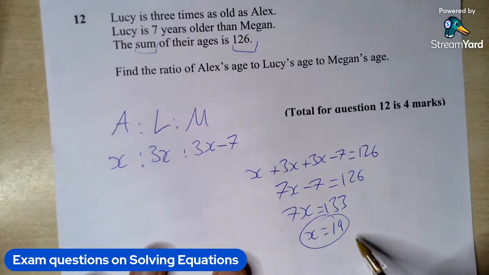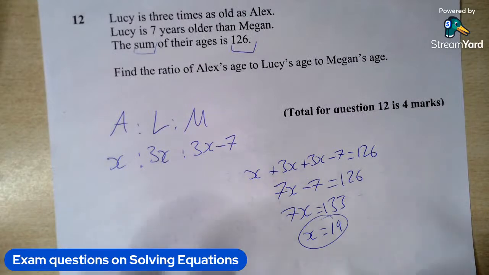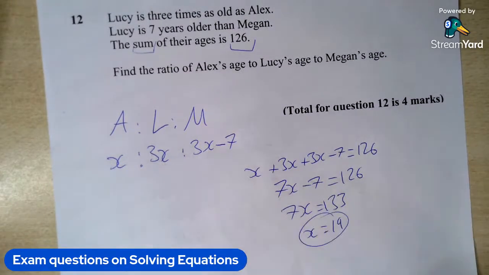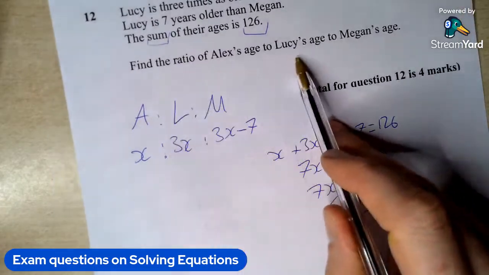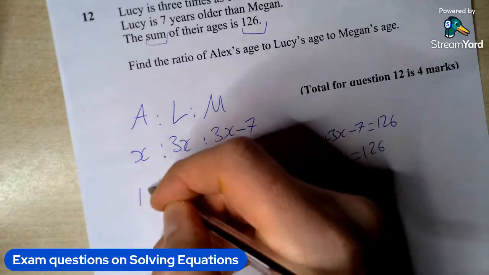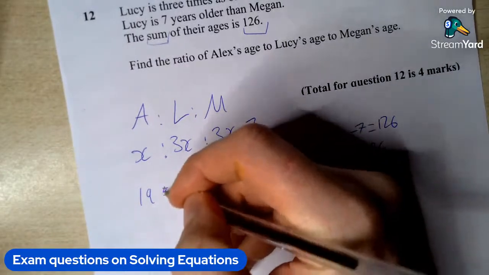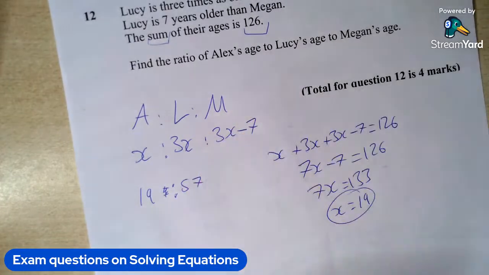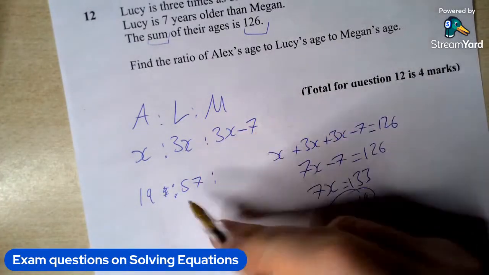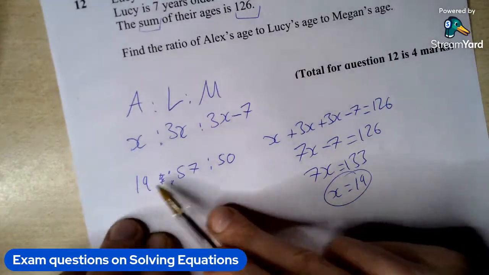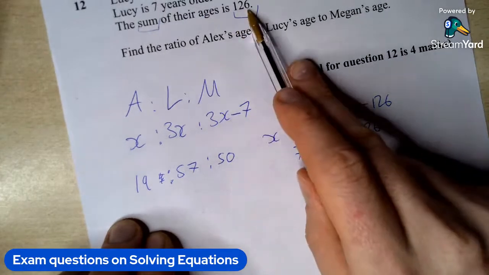Right. I've got x now. Not finished it. So I've got to substitute that number into these, okay? Because it wants me to find the ratio of their ages. Right, so x is 19. So I'm going to do a ratio like this. Then 3 times 19 will be 57. And then 7 years younger, so that must be 50. There you go. And if you work them out, those 3 numbers should add up to 126, which they do.